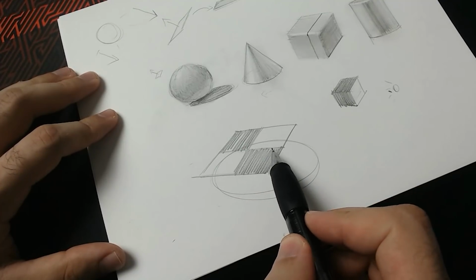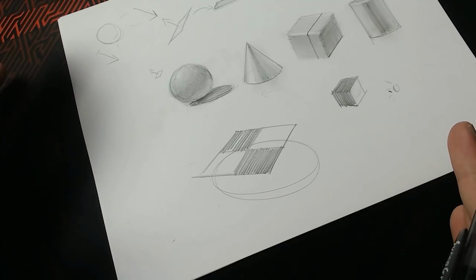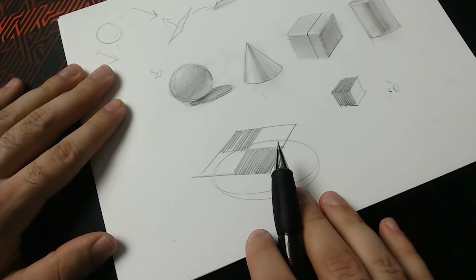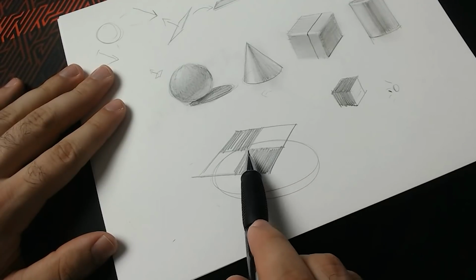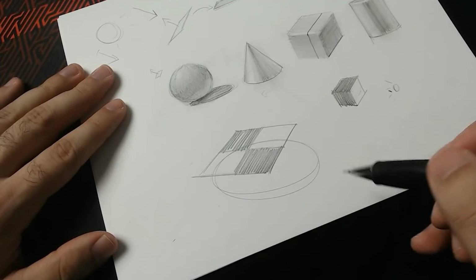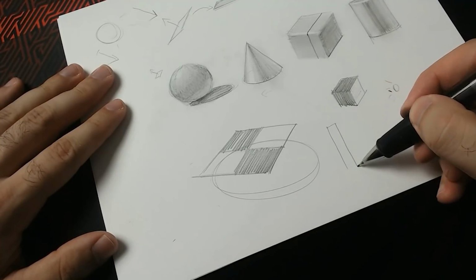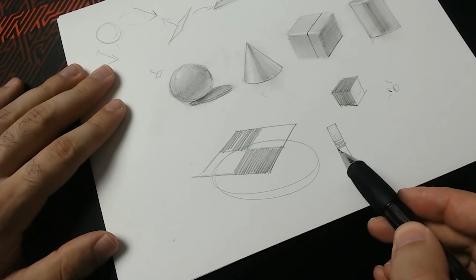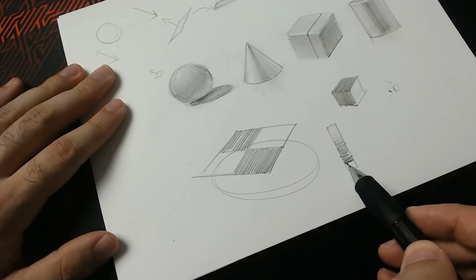Now, in normal circumstances, because this doesn't happen in space, but in this case, the shadow value will be halfway to black. Meaning, if you have your value scale, we'll pretend it's a perfect gradient.